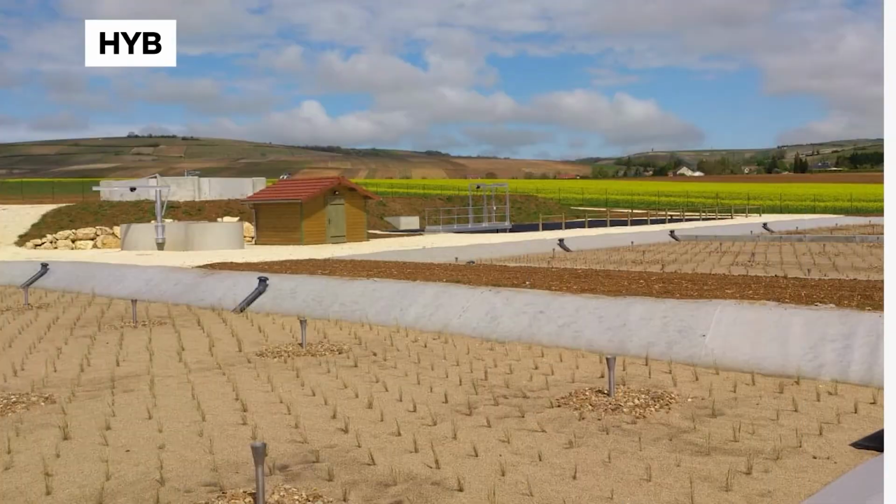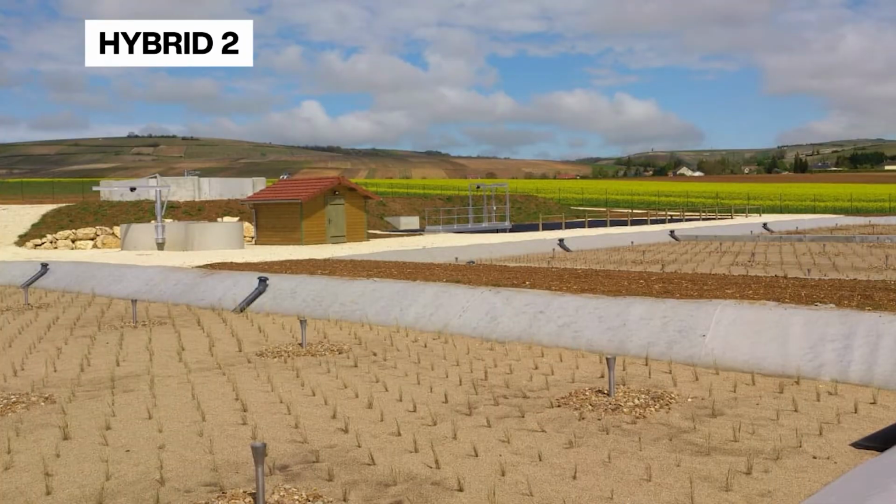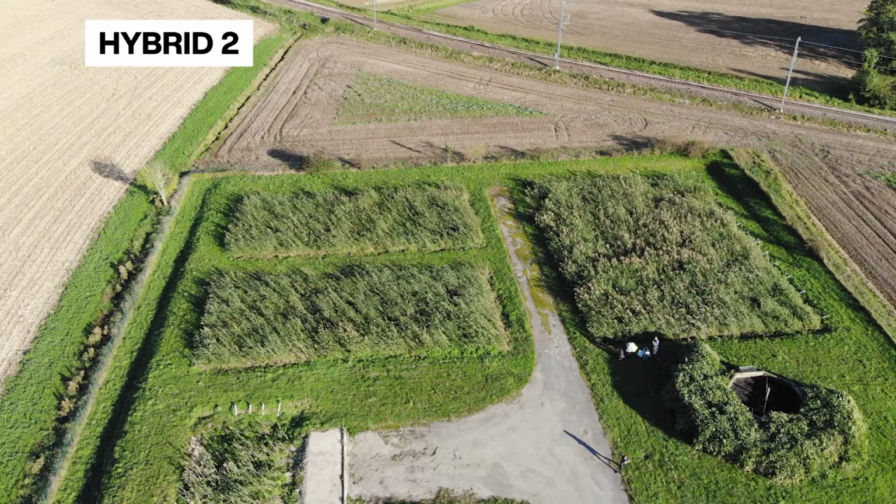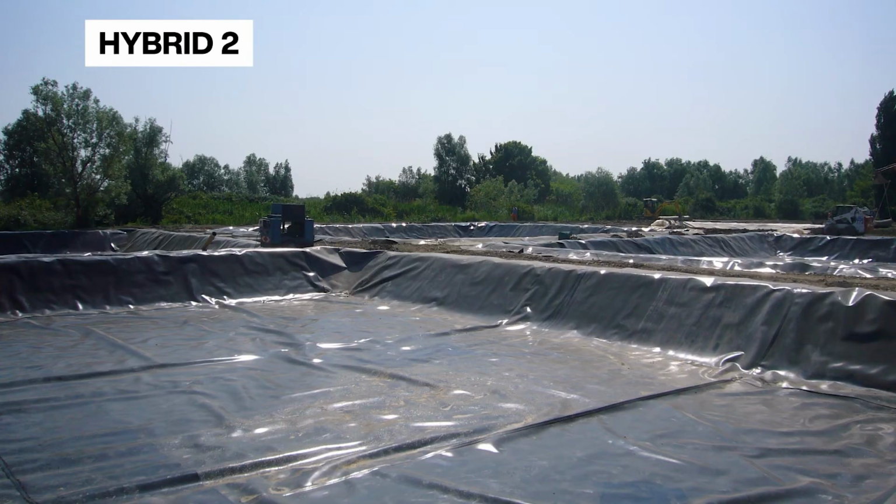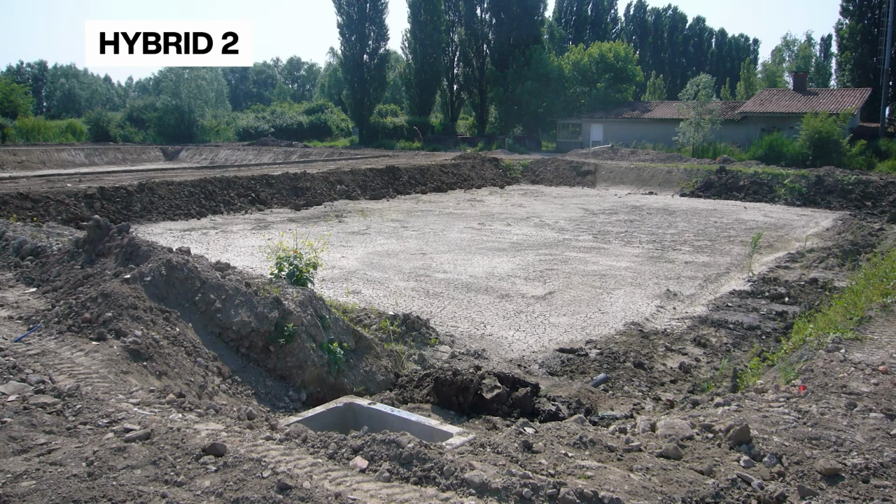Right. The second hybrid. Two vertical subsurface flow constructed wetlands are connected in parallel. As one constructed wetland is getting supplied with influent, the other remains empty. After a set period of time, the second constructed wetland is filled with wastewater, as the first releases treated water.